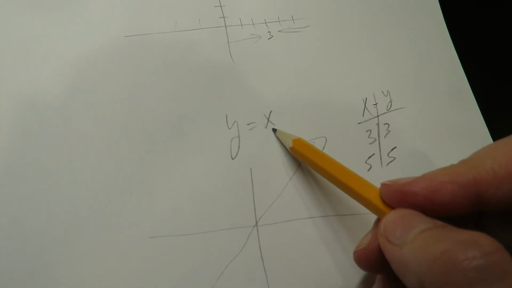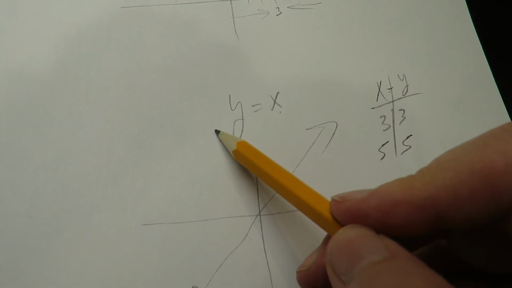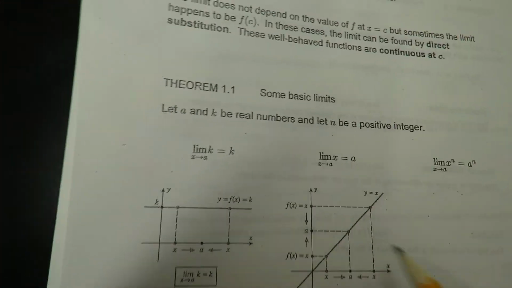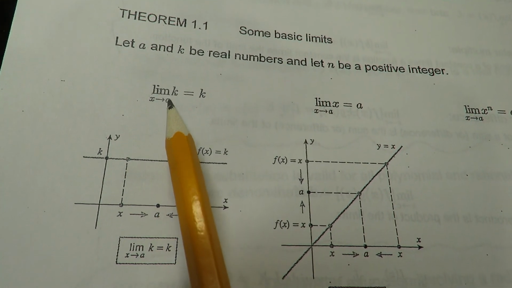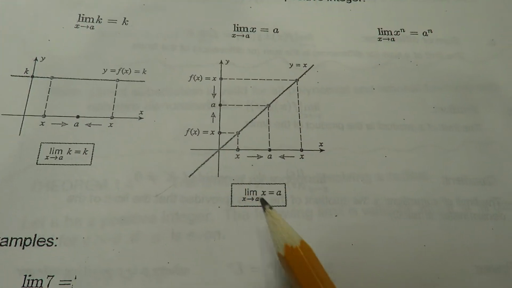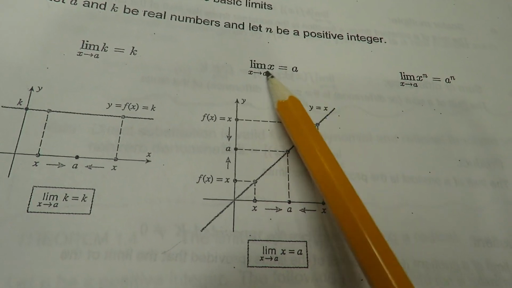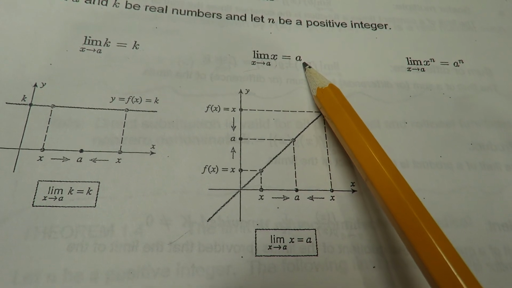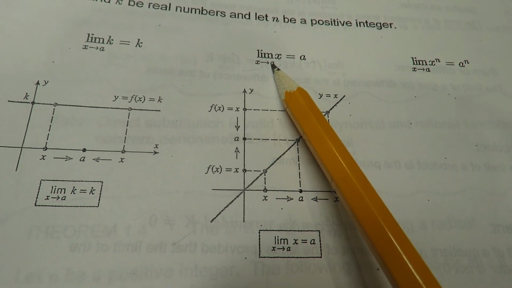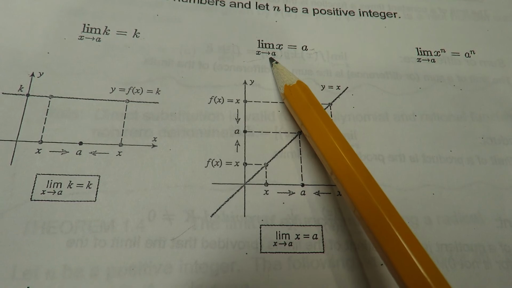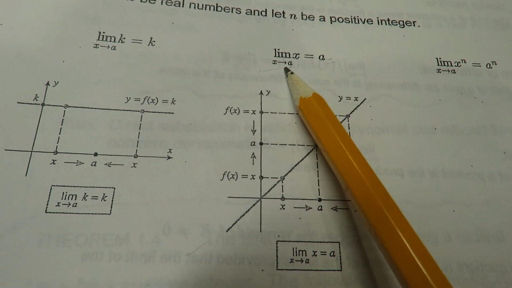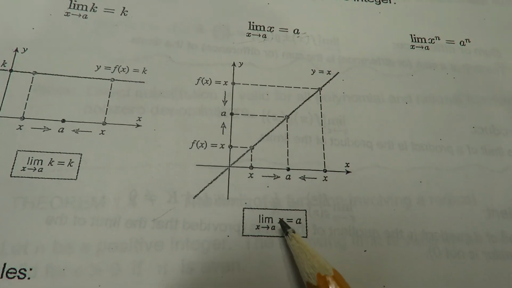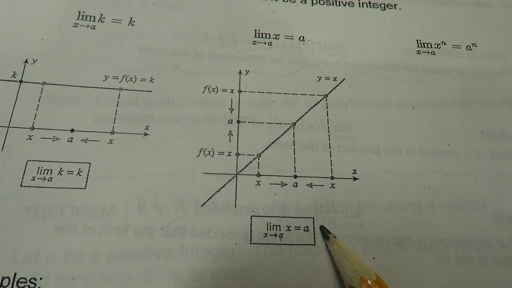So whatever x is, that's what y is going to approach. Whatever x approaches, y is going to approach. So it's an approaching concept, right? As x approaches something, what does the y approach? Since x and y are equal, whatever x approaches, that's what the output is going to equal. So if x approaches 3, then the output approaches 3. What x goes to and what y goes to are going to be the same value on the identity function. So for the identity function, whatever you put in is what you get out.